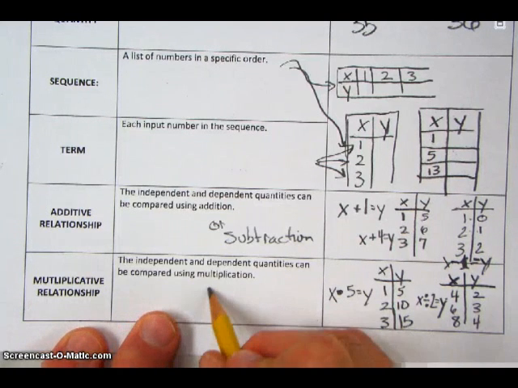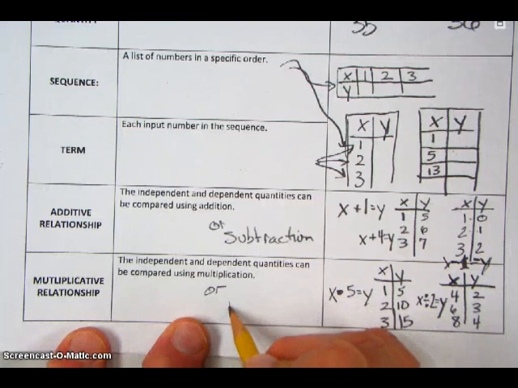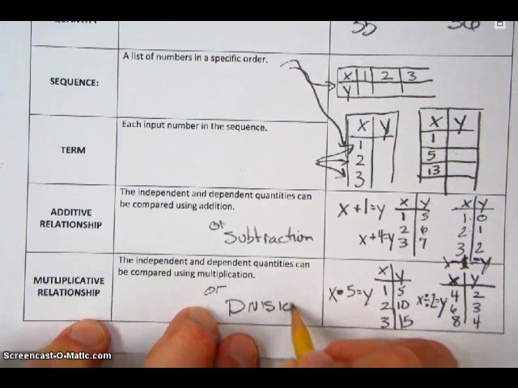So what I want you to do is on your definitions, I want you to write division.